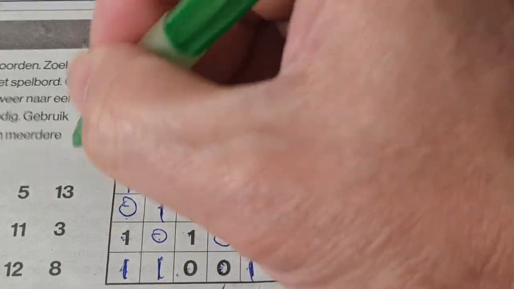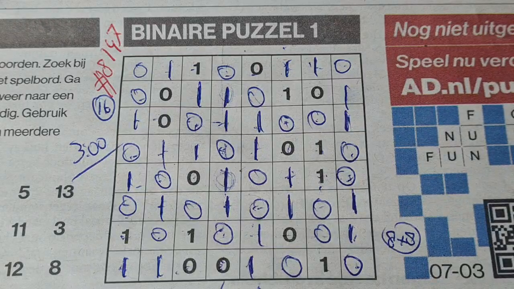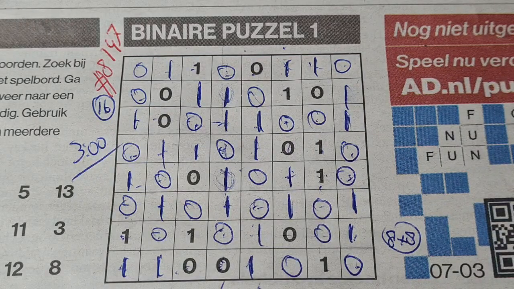Finished in 3 minutes. Wow. We solved it again. And I like this one, yes, I really do think so. Thumbs up. Otherwise, thumbs down. You can also download this PDF file so you can make or solve it by yourself.